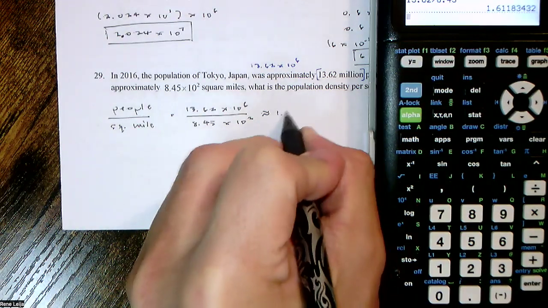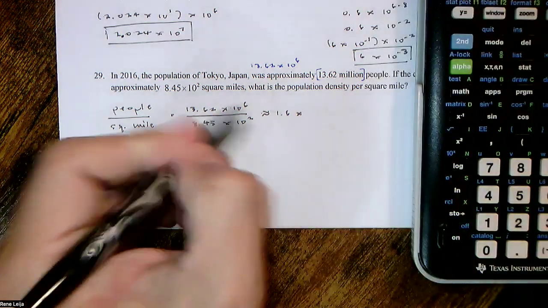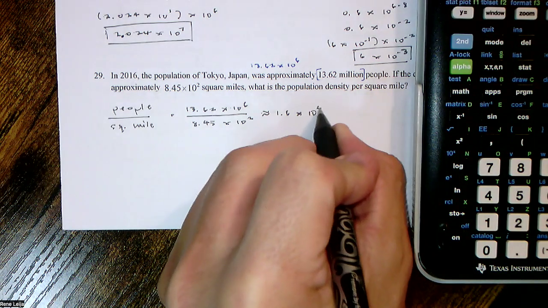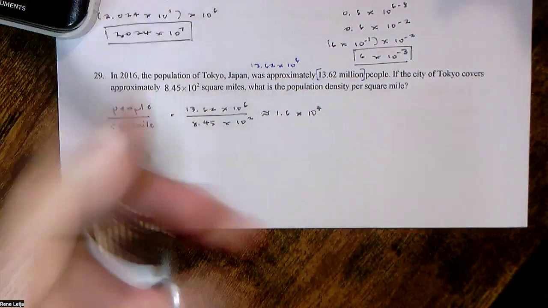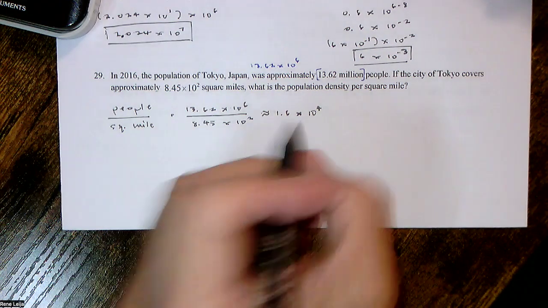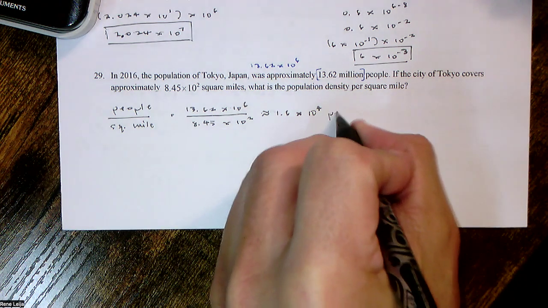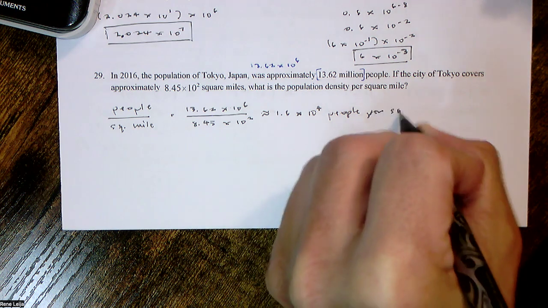So 1.6 times, well, look at your tens. You have more tens in the top than you do in the bottom. So we have 4 more tens in the top than in the bottom. Okay. So that means our population density is going to be 1.6 times 10 to the fourth people per square mile.